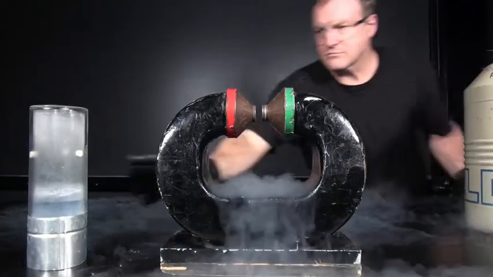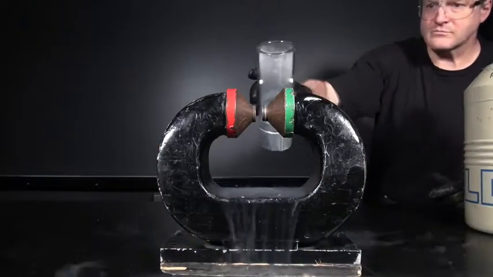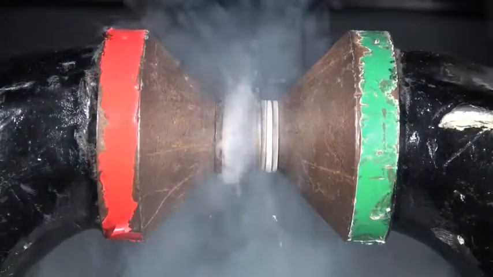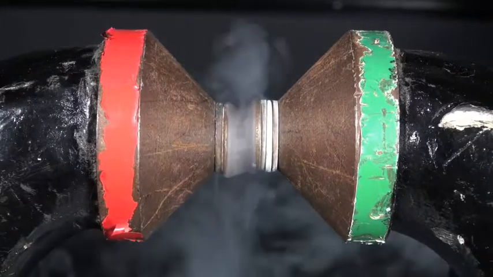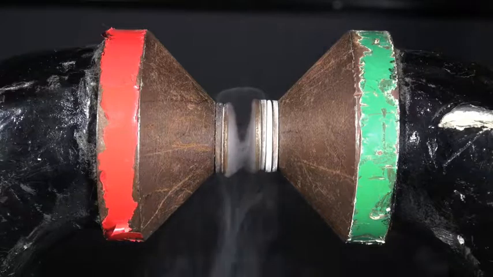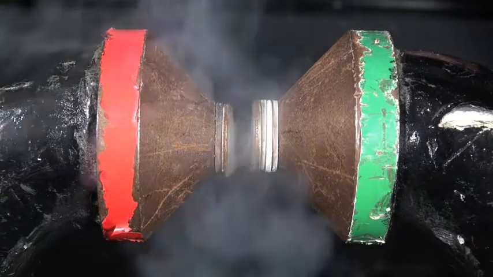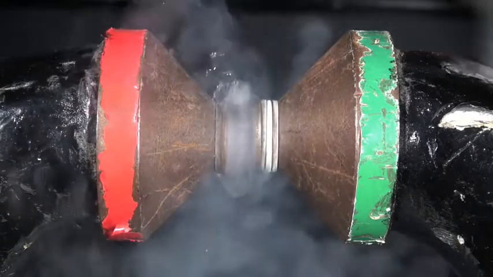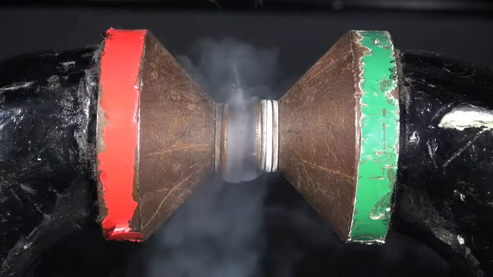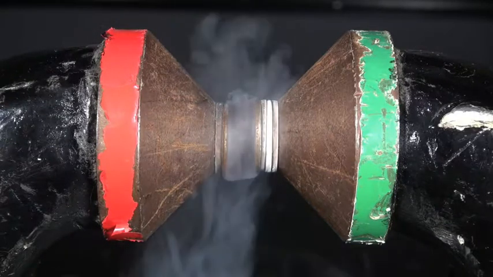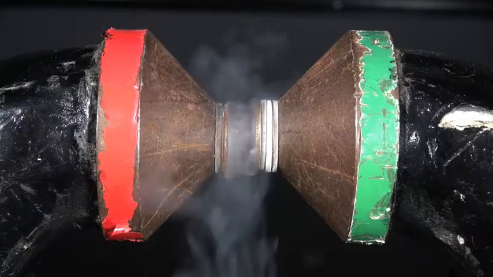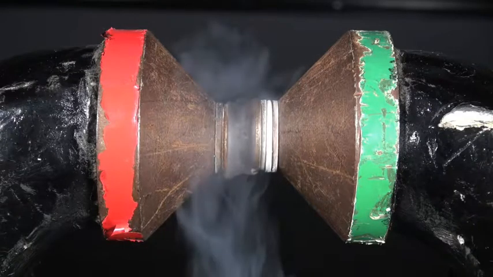And here's the oxygen. What? It's stuck between the magnets. Because it's paramagnetic, liquid oxygen will stick there. The liquid nitrogen doesn't. That's cool. Super cool. Crazy cold, actually.